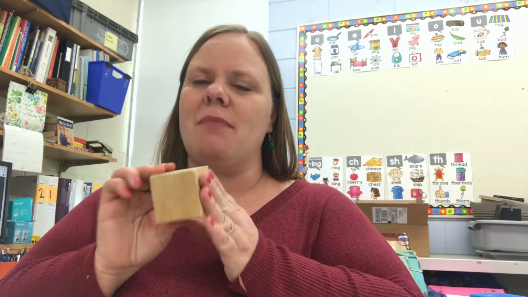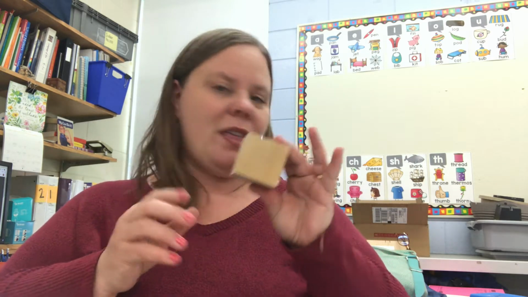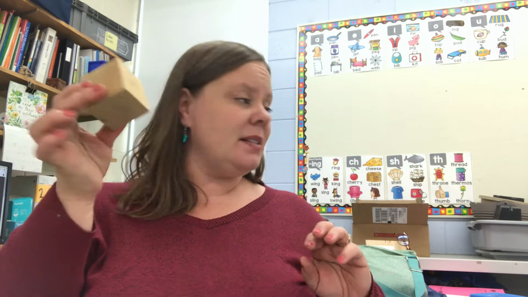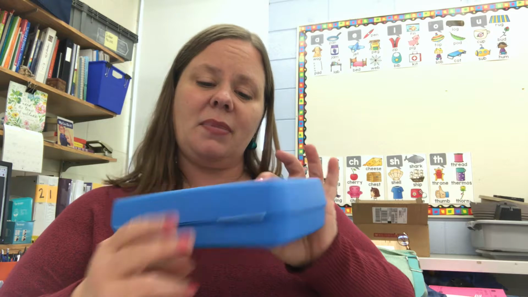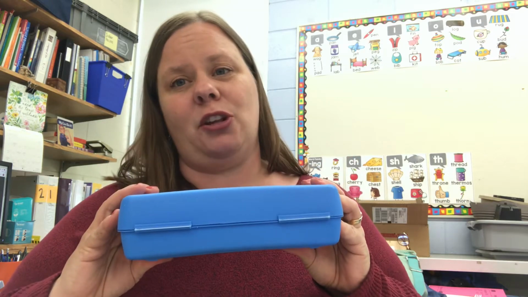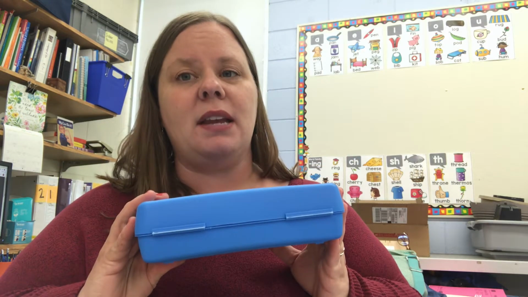I usually need something in front of me, whether it is something like this or finding a different real life example, which I don't have in front of me right now. But I do have a rectangular prism over here in front of me. So I could use this for my rectangular prism if I don't have something in front of me.